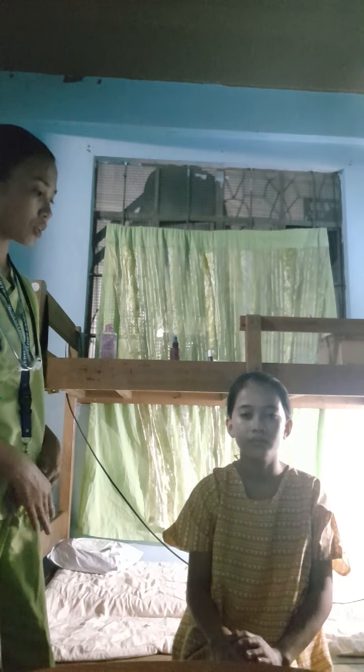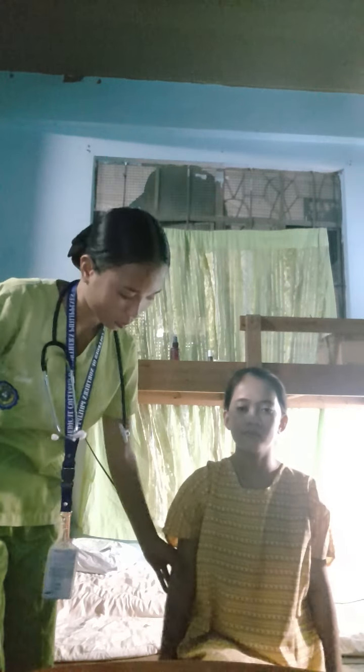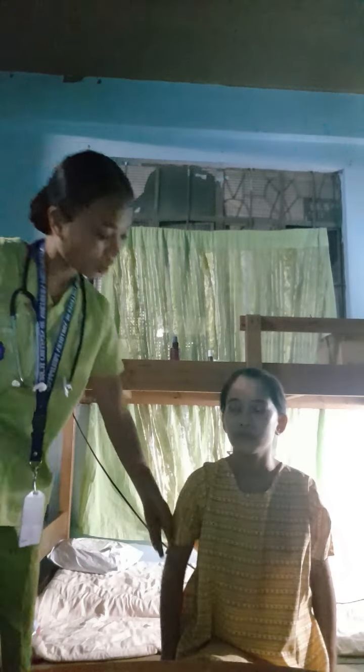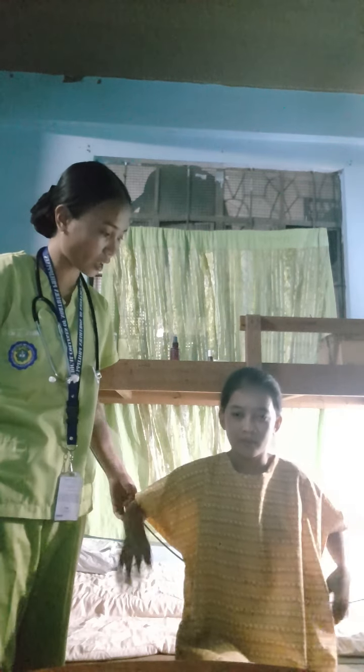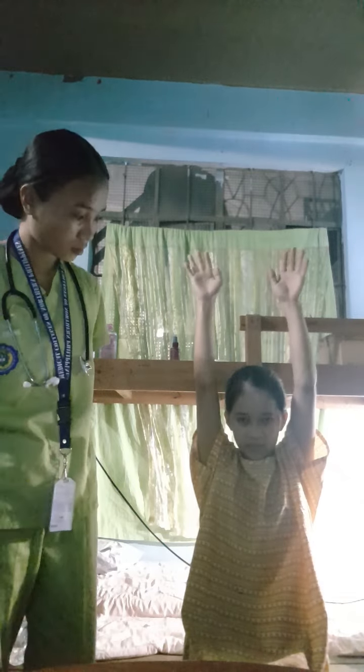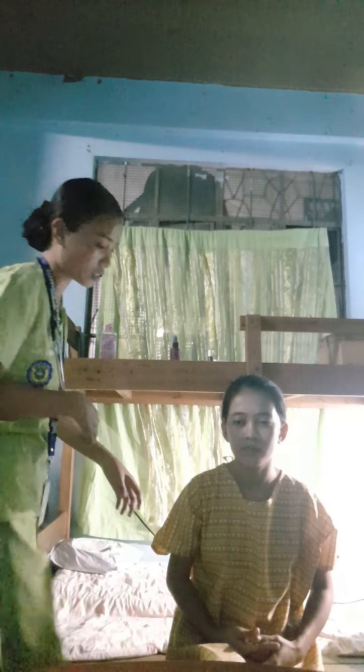Okay, the next is to inspect the breast and the axilla with the patient's hands at the side, and then with the hands on the hips, and then raise the hands over the head. And then the next is palpate the axilla with the patient's arms resting beside.